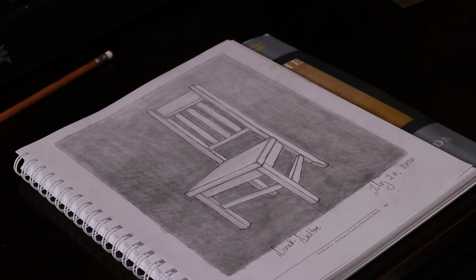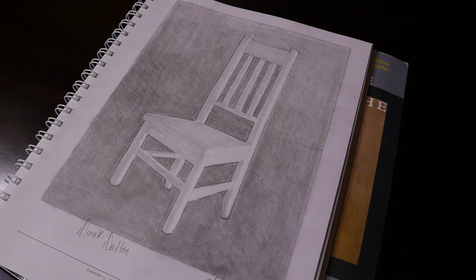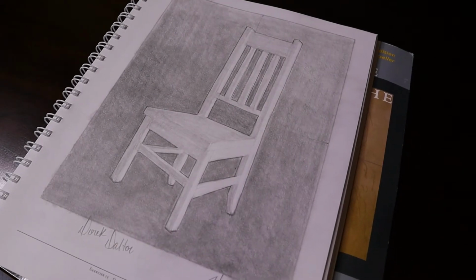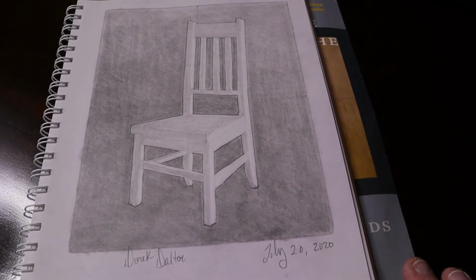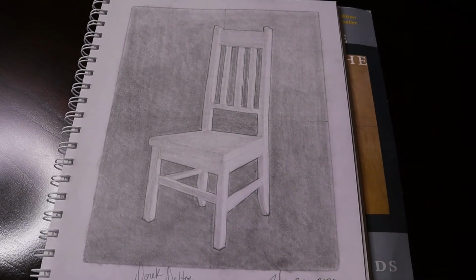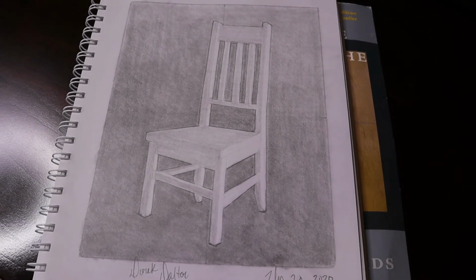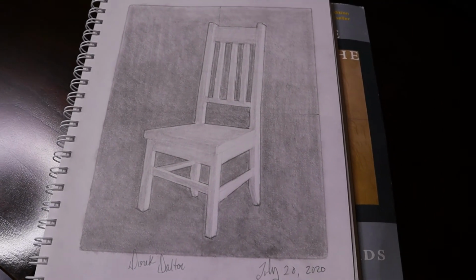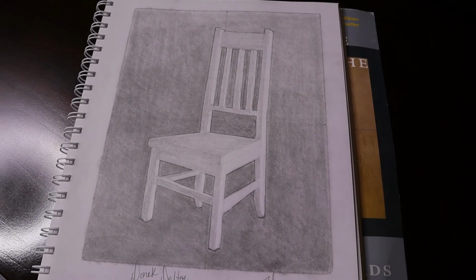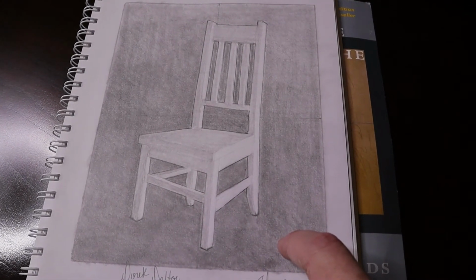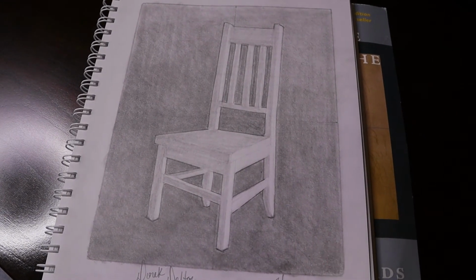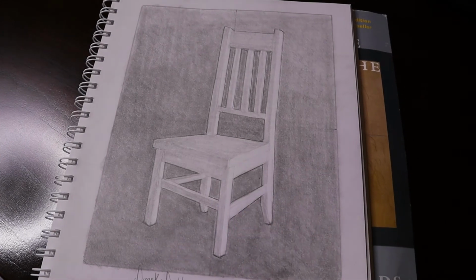Hey guys, sorry to let you go without telling you one more thing. This was the actual final of what should have been rendered without the lines. I was looking back through the instructions, and the negative space versus the actual chair was supposed to be like this, not with the lines in it.